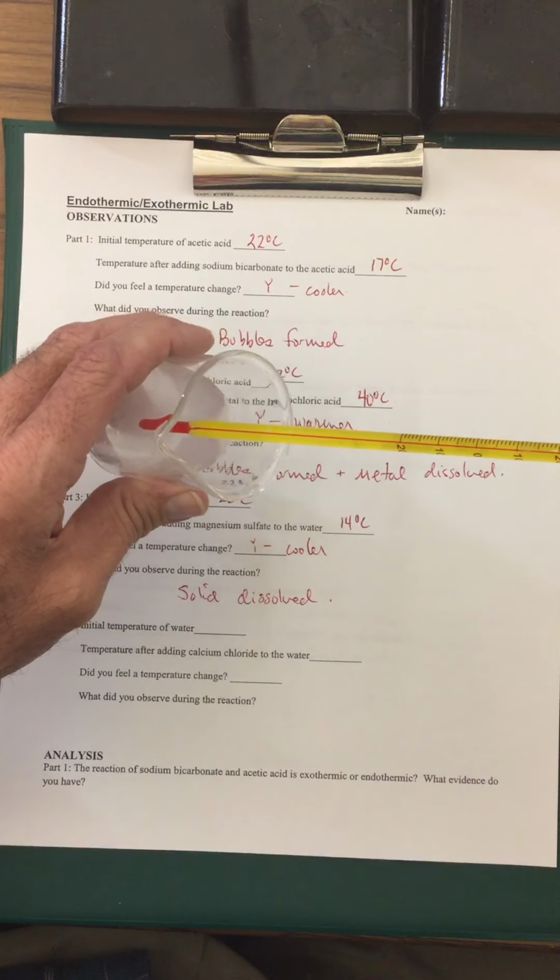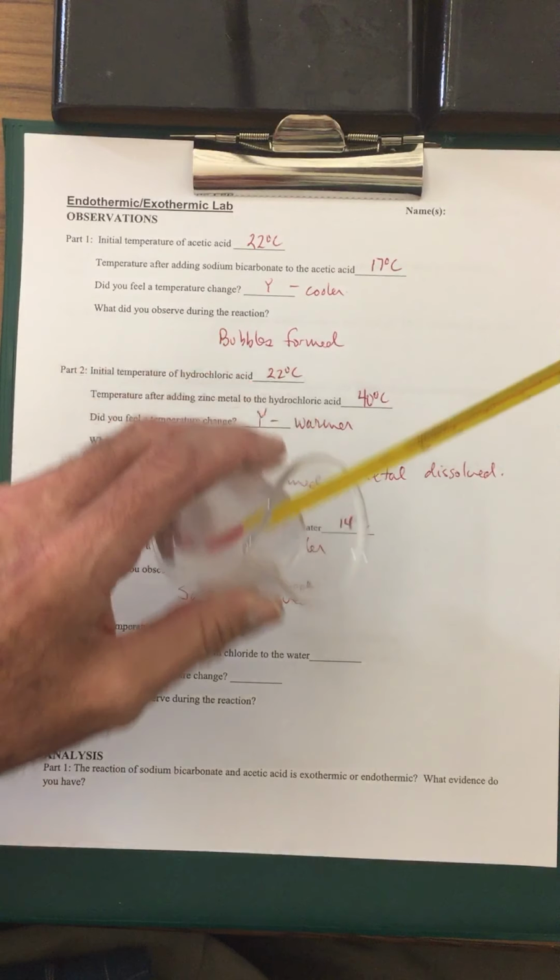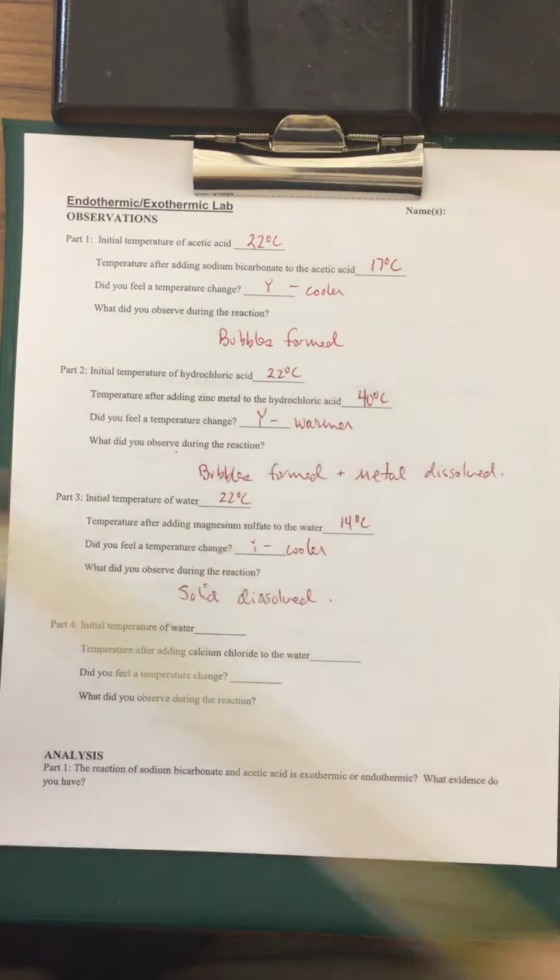I really can't feel a difference, although the temperature is going up. It's now at 26 degrees. So it went from 22 degrees Celsius to 26 degrees Celsius. Did you feel the temperature change? No, I didn't feel it. What did you observe? Similar to right here, the solid dissolved.